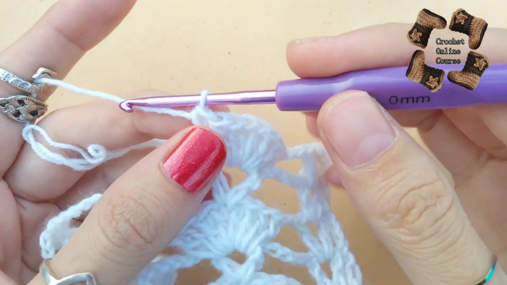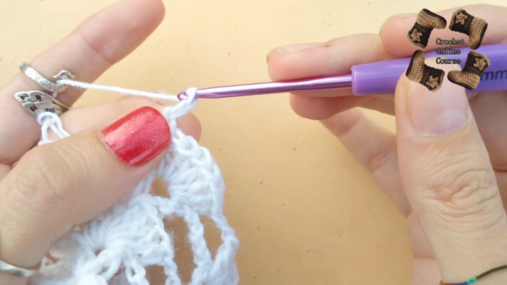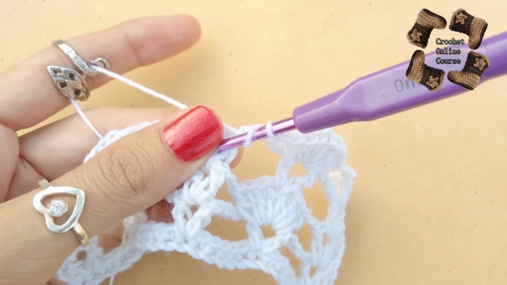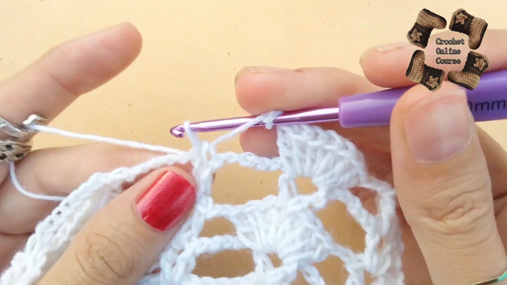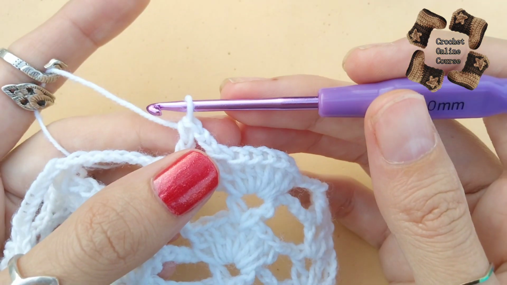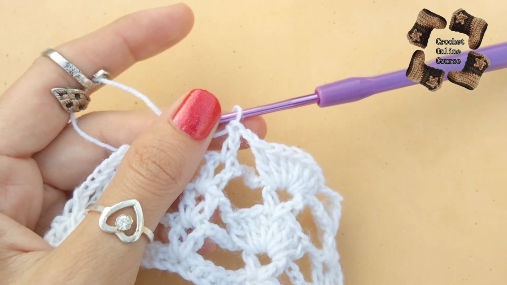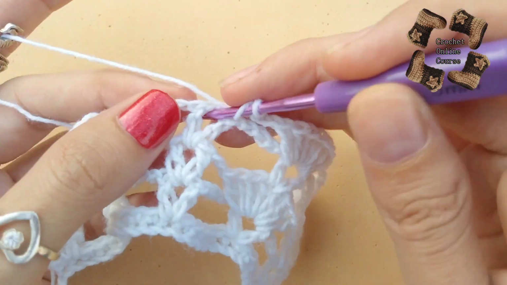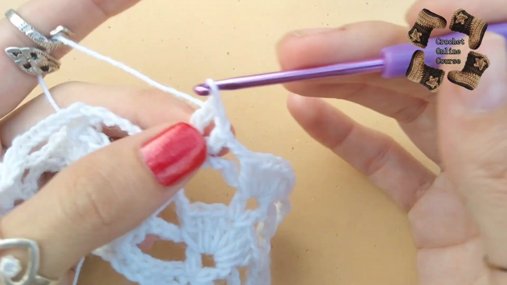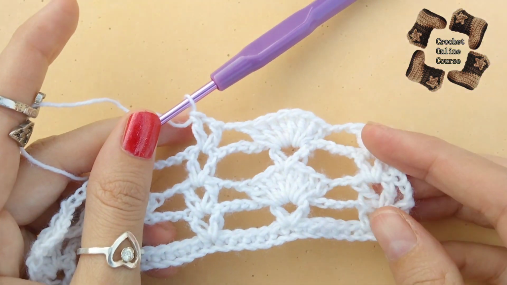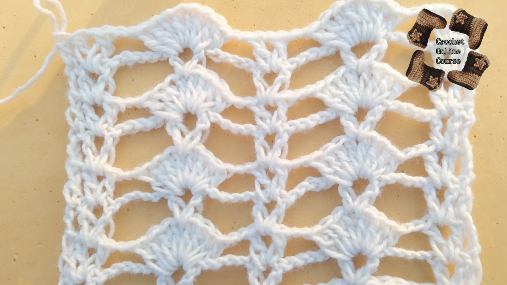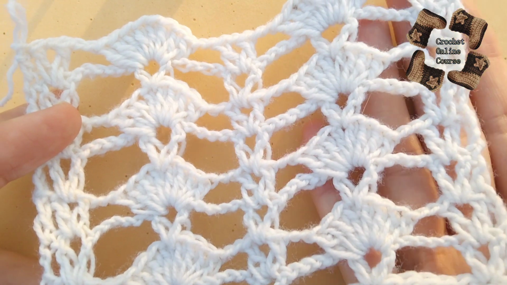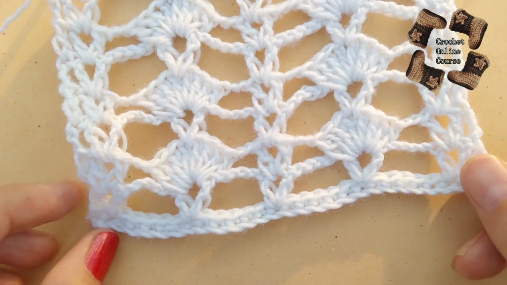So repeat this again, 2 chains now, 1, 2, and here we will do 1 double crochet, 1 chain, and again 1 double crochet in this space. So how it is looking, you can see this, complete this. So here I have done a few rows, you can see the look of the pattern. So this is really easy and fast, and you can make sweaters, tops, shawls or whatever you want.